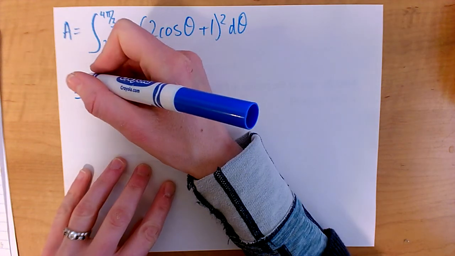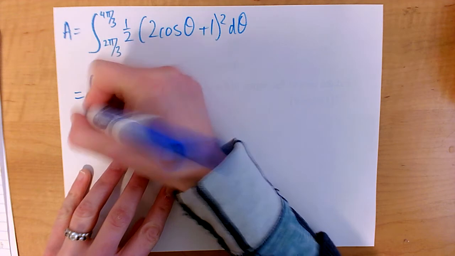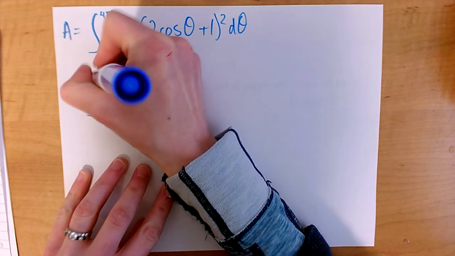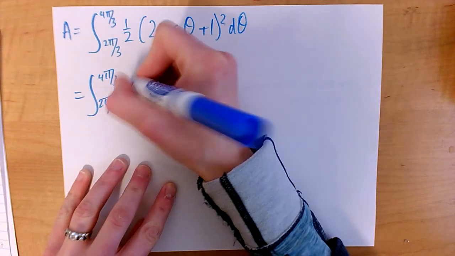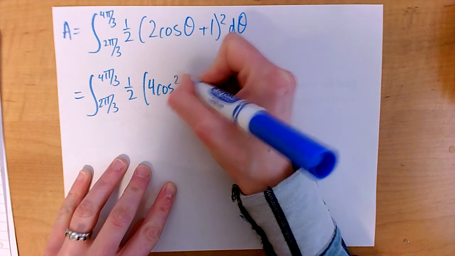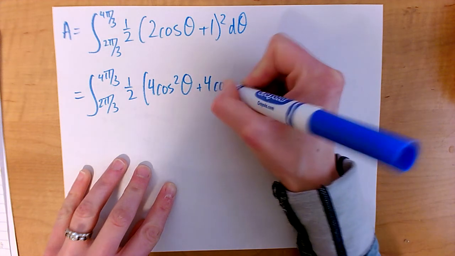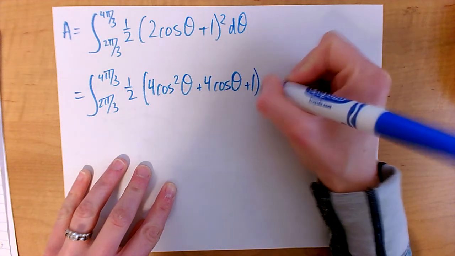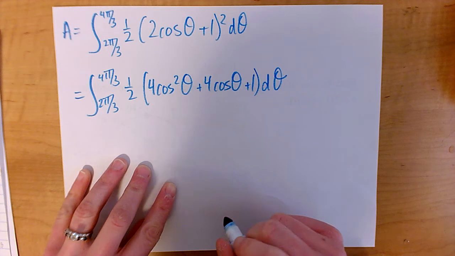So we can go ahead and square all of that. And let's see. So we'll still have 1/2 times 4 cosine squared theta plus 4 cosine theta plus 1 d theta.